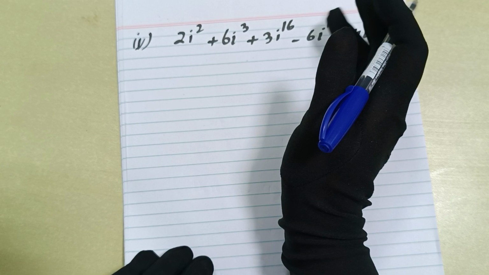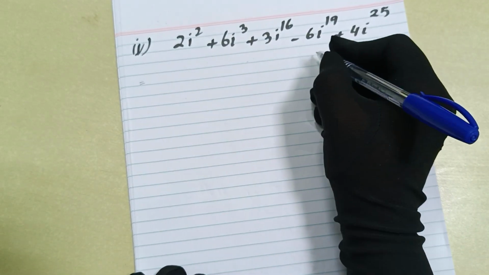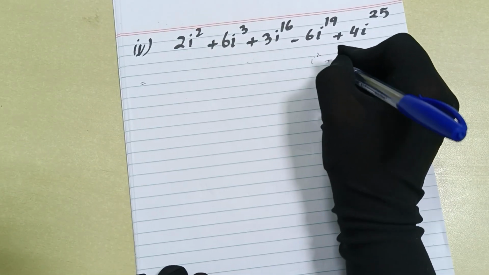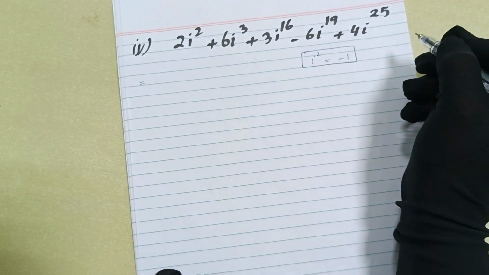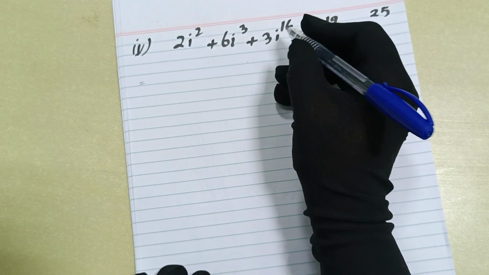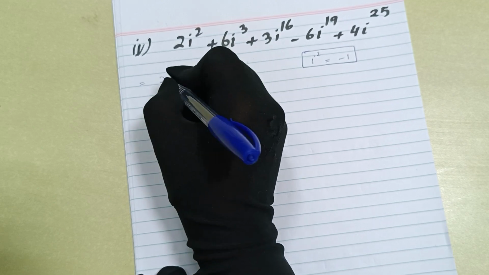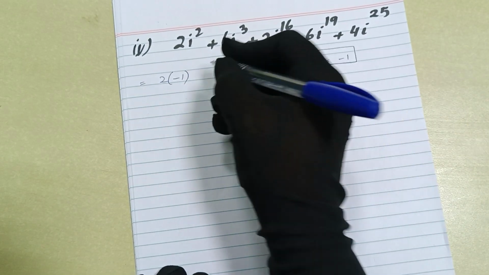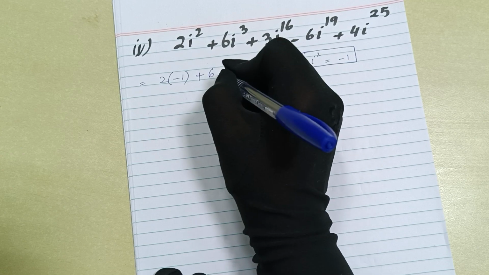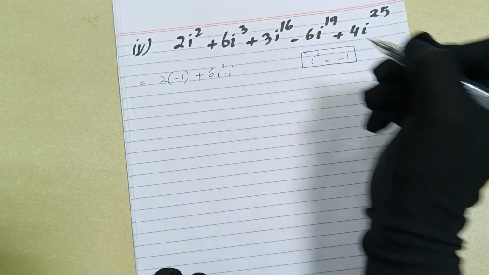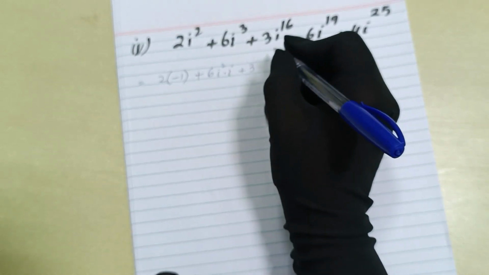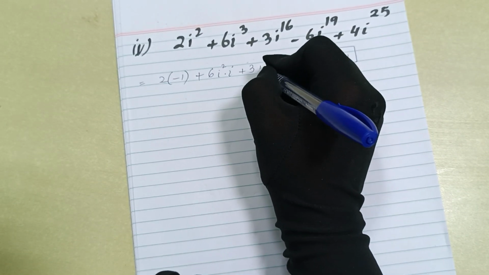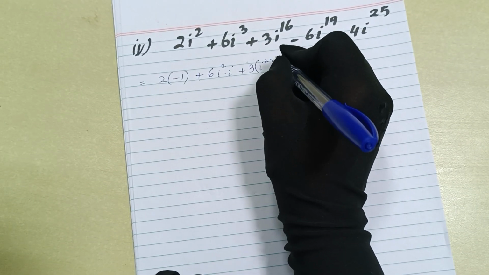If it is already in the square, we must keep in mind that iota square is equal to minus 1. So this formation we have to make in every higher power. 2 times iota square directly changes to minus 1, plus 6 iota 3 means iota square and iota made separate, plus 3 iota 16. So 16 is 2 8s are 16, so iota square power 8.